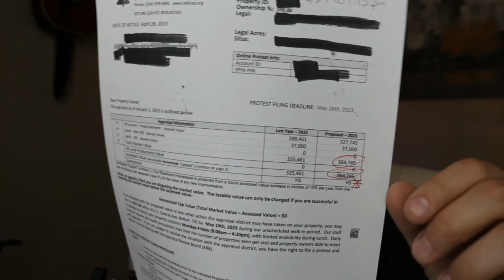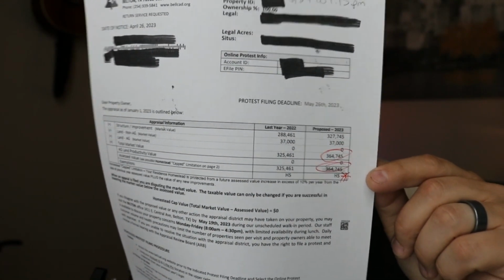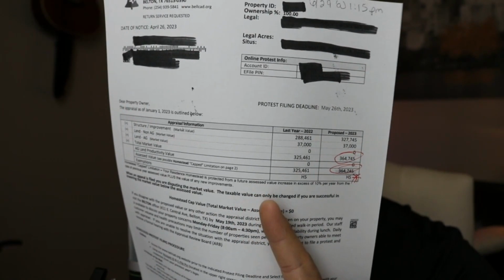Here's a second way this might look. You have a total market value on this particular one of $300,000, and then the assessed value is the same. And of course, they've got their homestead on there. But if you look, the year prior, that was the same as well, right? Yes. So they can increase your assessed value, the part you pay taxes on, by 10%. But they can raise your market value as high as they can reasonably determine that they can raise it.